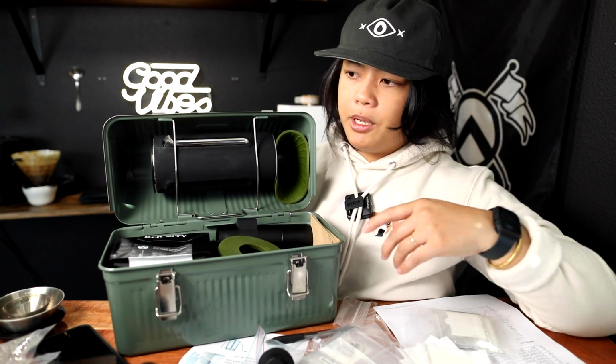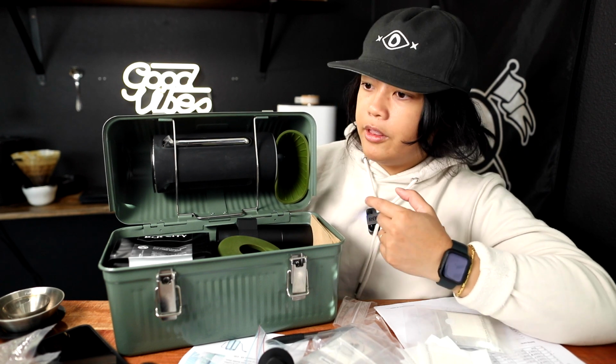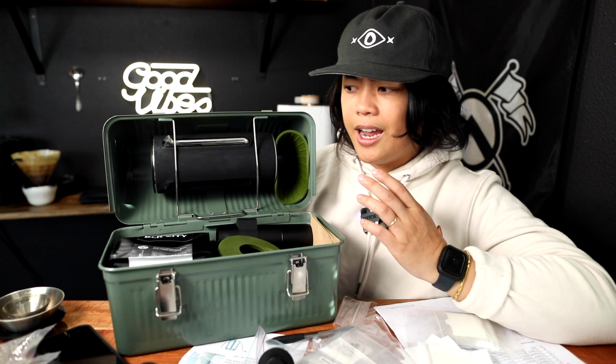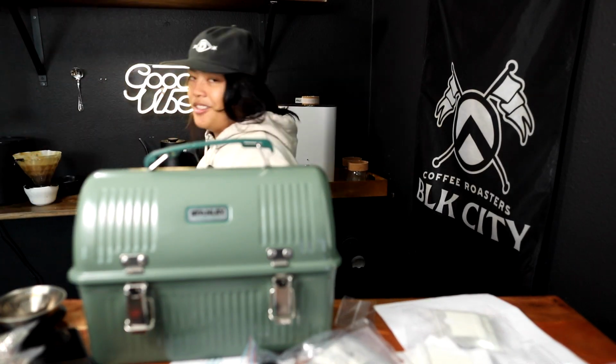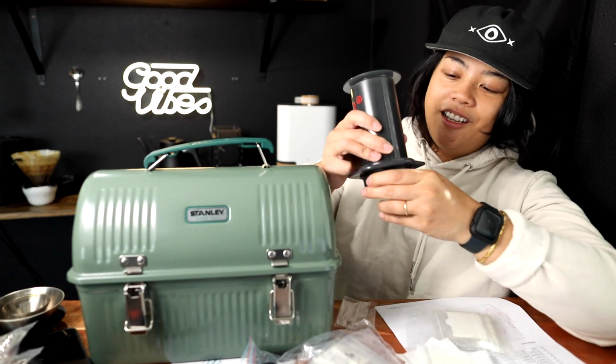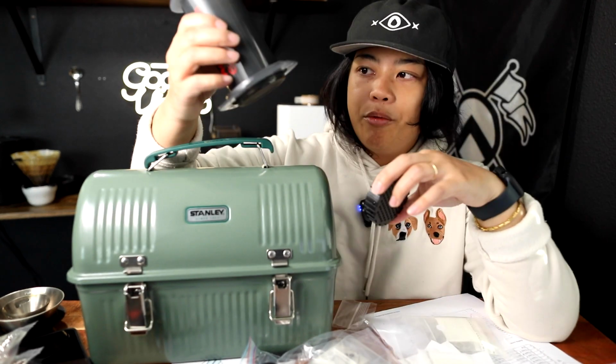And cleanup is everything when you're camping. You don't want to spend your time cleaning things. You want to spend your time enjoying and relaxing. And in general, I don't like cleanup. I would have argued before that the cleanup for the AeroPress was super easy. But in my experience, yes, it creates a nice little puck when you're done, right?